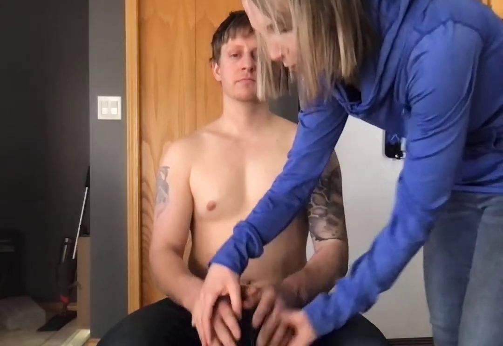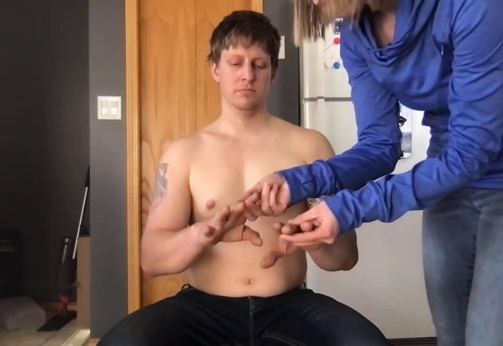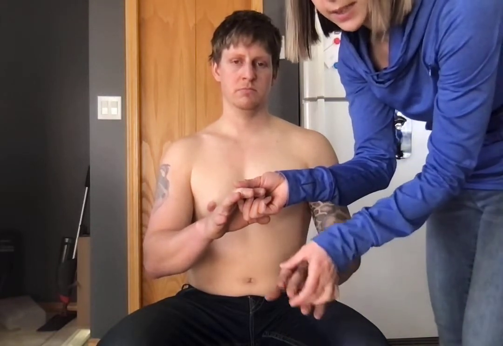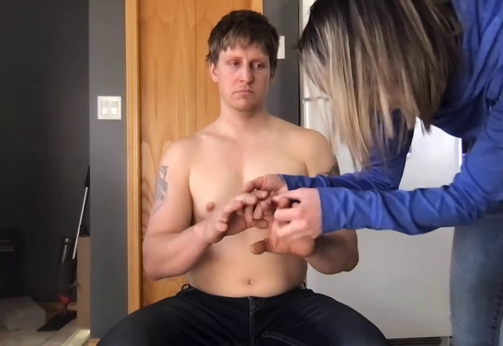I'm also looking at his mouth, looking for any signs of drooling, looking for circumoral cyanosis or bluish discoloration of the lips. I'm also looking for cyanosis in the nail beds or signs of clubbing, which would be an indicator of chronic lung disease like COPD. I'm looking at both hands, and I don't see any evidence of cyanosis or clubbing, so that's perfect.